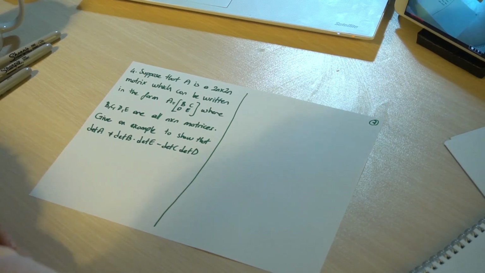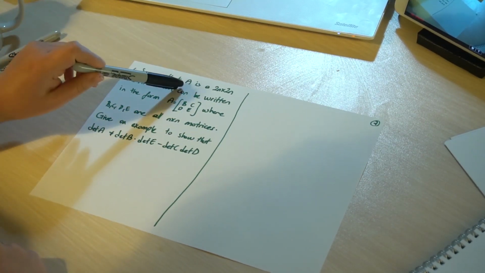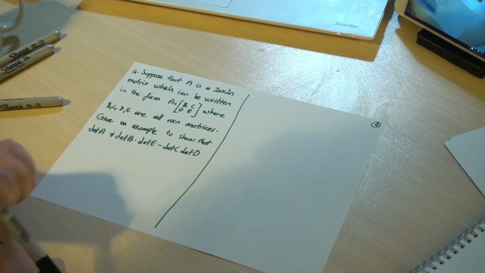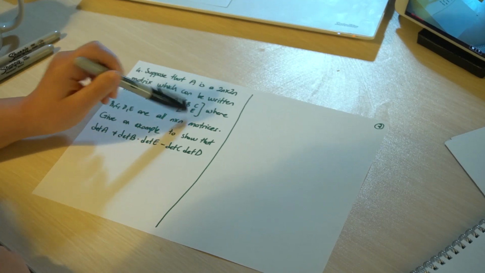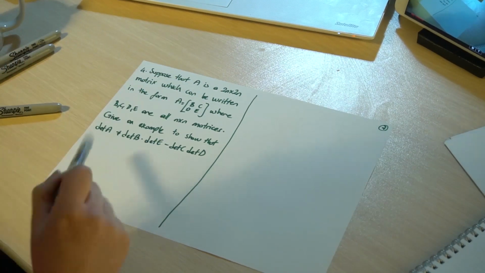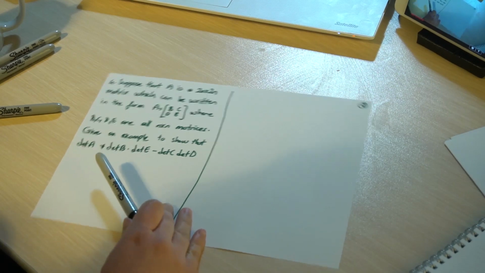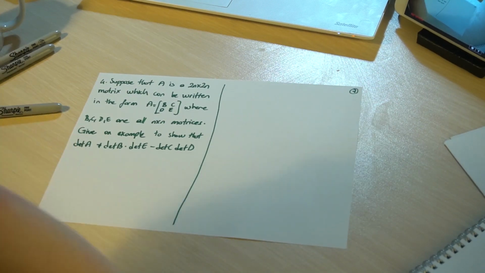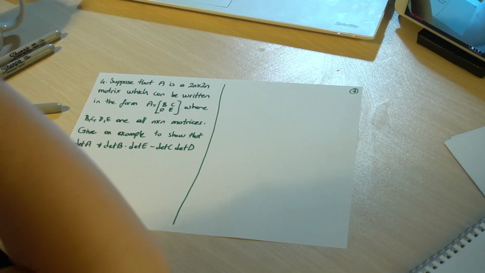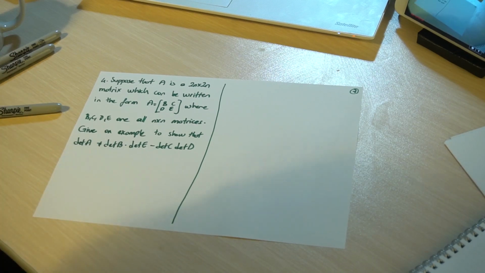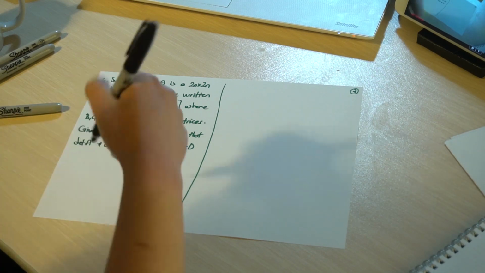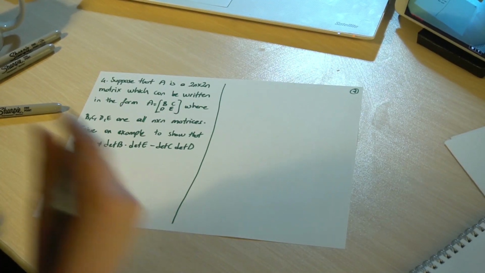Fourth question is, we need to find a matrix A, which is a 2 by 2 block matrix in the form B, C, D, E, where B, C, D, E are all 2 by 2 non-zero matrices, and we need to find an example such that determinant A is not equal to determinant B times determinant E minus determinant C times determinant D.